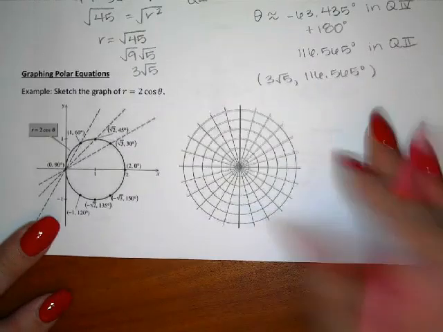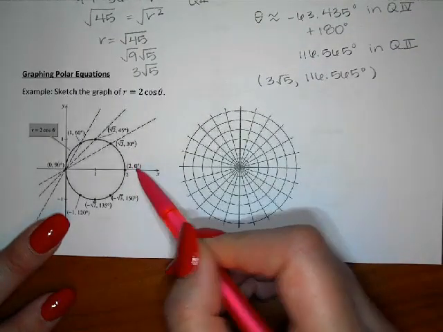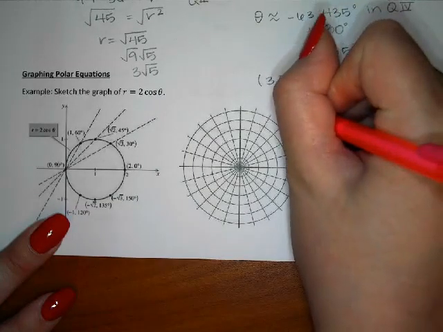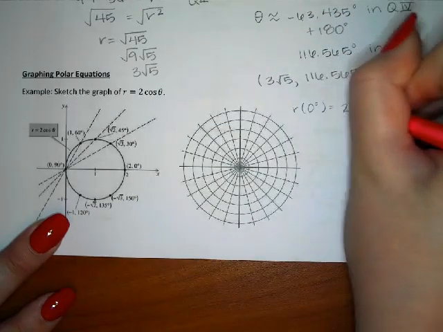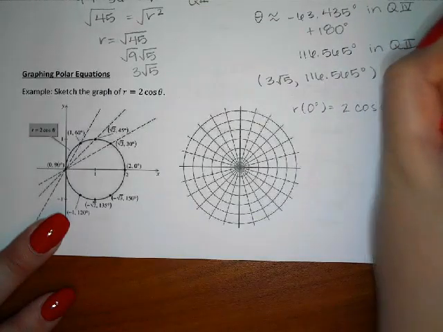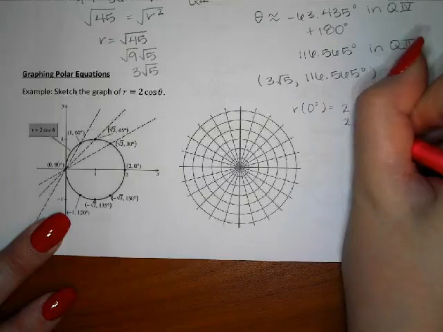So I can use 0 degrees. R of 0 degrees is 2 times cos of 0 degrees. Cos of 0 degrees is 1, so this is 2 times 1, which is 2. So at 0 degrees, we have a radius of 2.